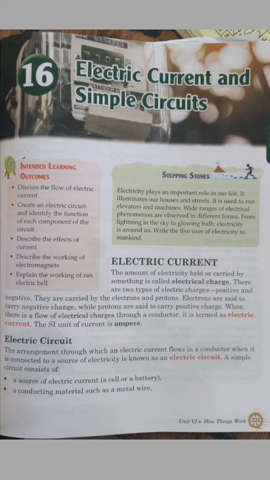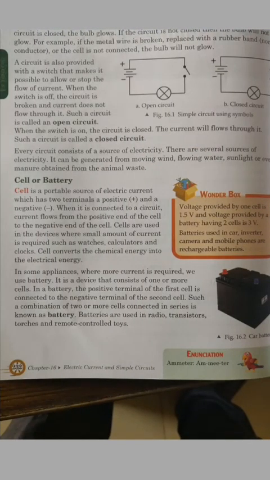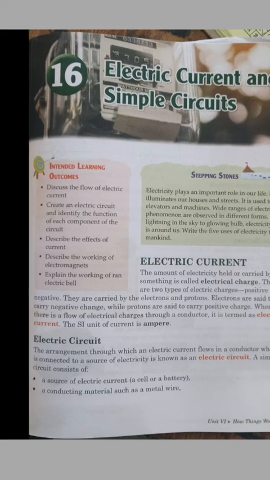Now comes what is the electric circuit. As we have studied in the previous classes also, circuit means a path for the flow of electric current, right? And there are certain components which are basic, which are mandatory required for the current to flow. Out of these, the first is basically a source of electric current. As far as source is concerned, we have studied it might be a cell or a battery.